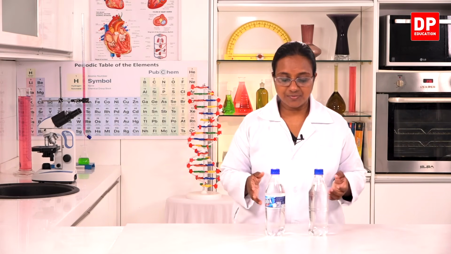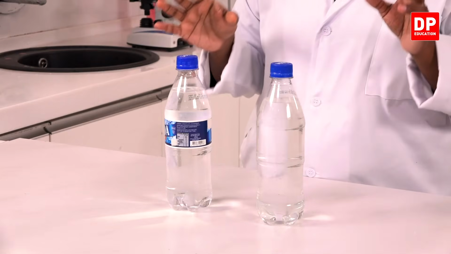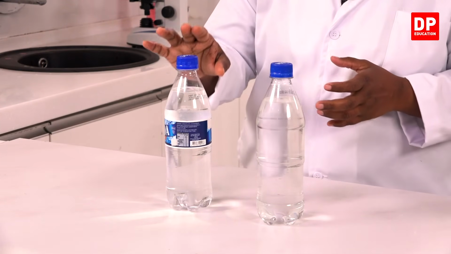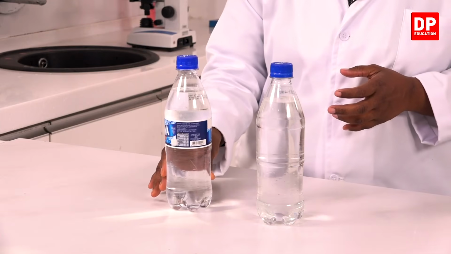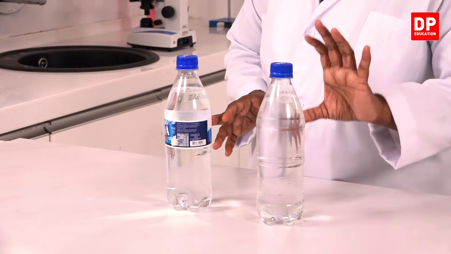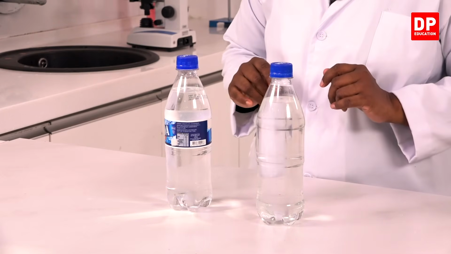Okay students, now we are going to test or demonstrate how pressure affects the solubility of gases, or we will check and see whether pressure affects solubility of gases. Now I have two identical plastic bottles, so we can press and try to squeeze them. Here this is a sealed bottle of aerated water and this is an open bottle filled with water to the same level.